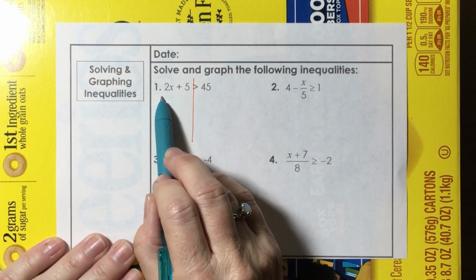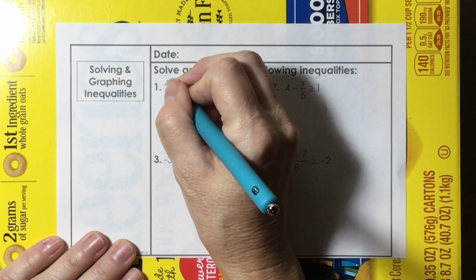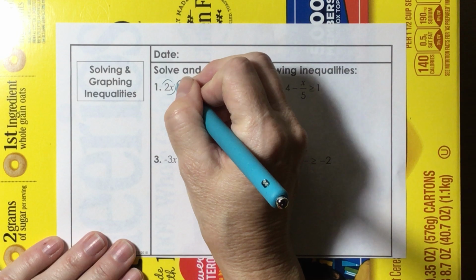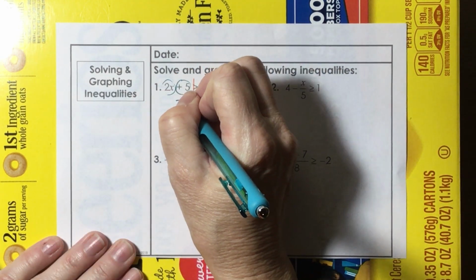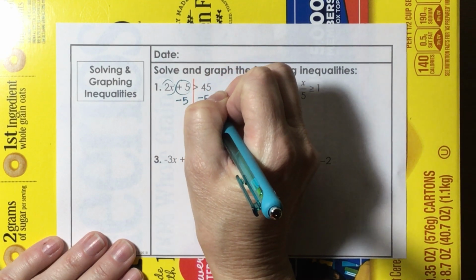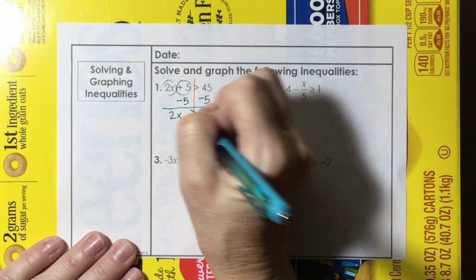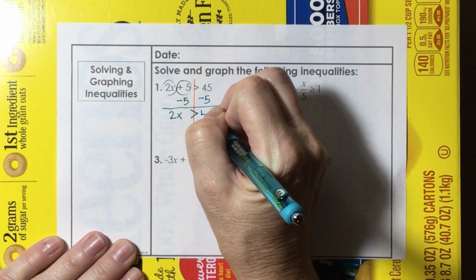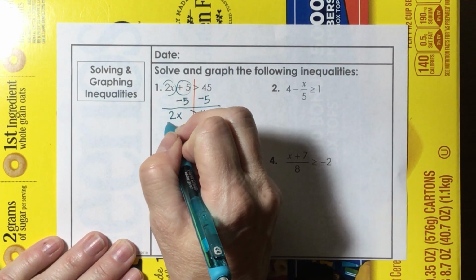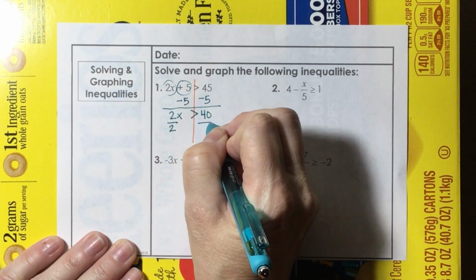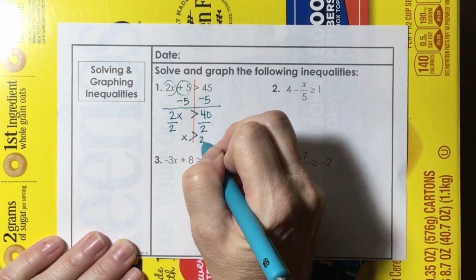We're going to treat this just like it's a two-step inequality, so it will be the same as an equation. So I see I have a term here and a term here, but the x is on this term, so I'd like to get rid of the positive 5, and I'll do that by subtracting 5 from both sides. So we have 2x is greater than 40. And then the opposite of multiplying by 2 will be dividing by 2. So that leaves us with x is greater than 20.